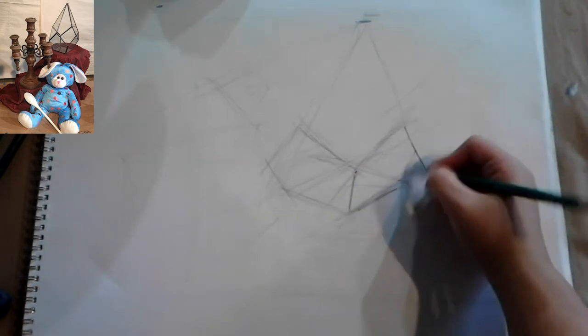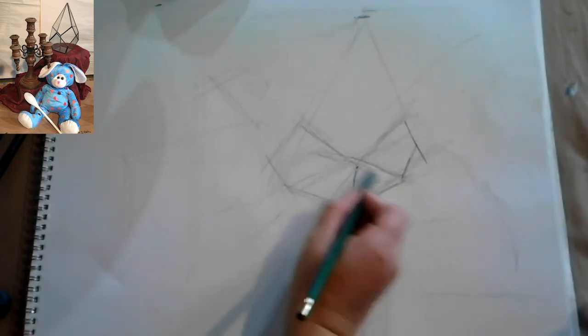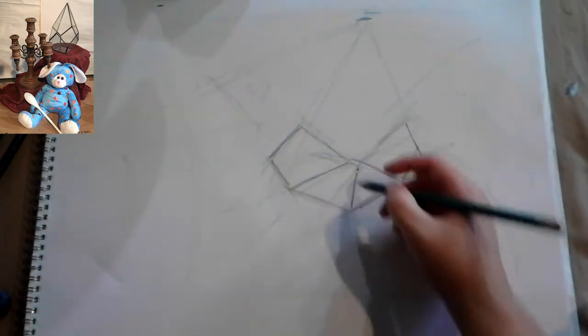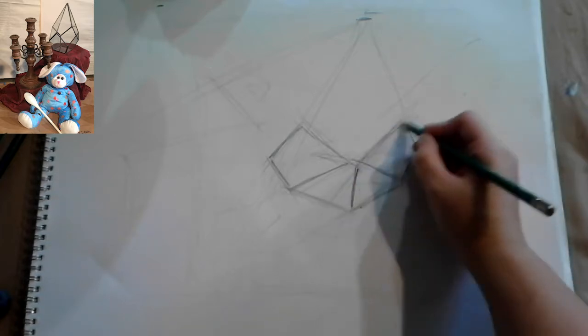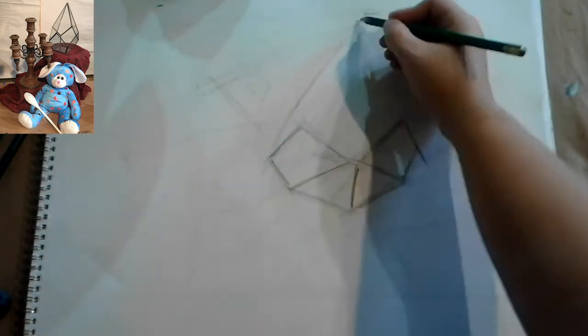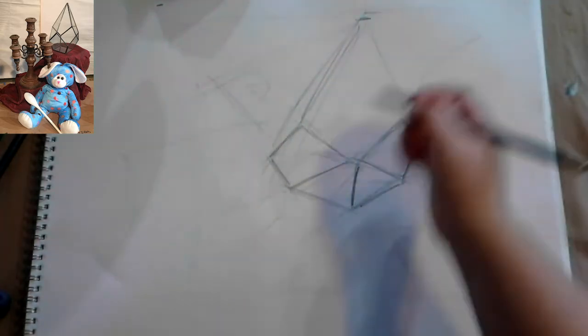I'm going to kind of work in a few of these lines here that I've put in just so you guys can see a little bit easier. So this is starting to form the basis of my object, right? So I have these kind of 2 pentagon shapes here at the base. I see a little bit of this glass side here and then the angle back at the top, right? So I'm just going to kind of work some of this in.